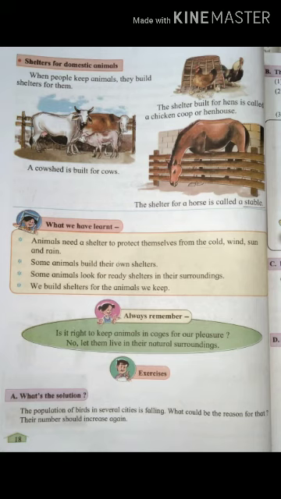So, as the wild animals live in the forest, they are not building any houses, but for the animals which we keep as pets, we build shelters. We are building the houses, the shelters for them. If we are keeping cows with us, we build a cow shed for them. If we are keeping hens with us, then we give them a chicken coop or hen house.